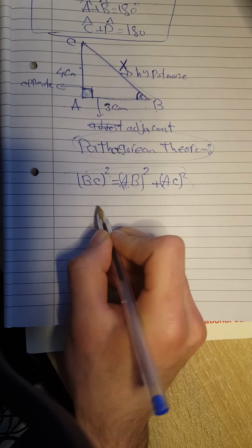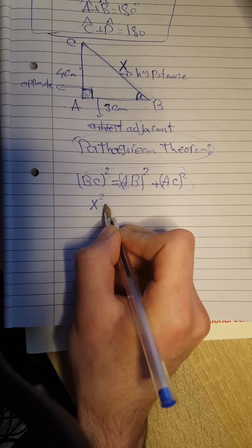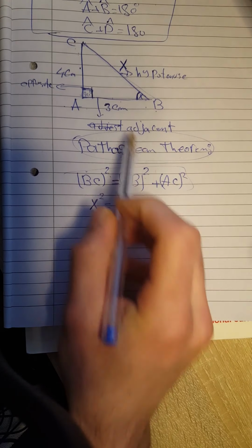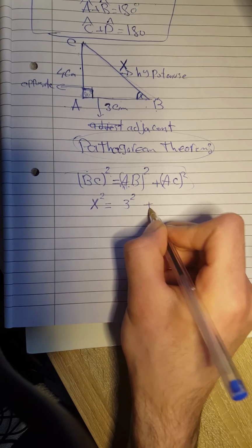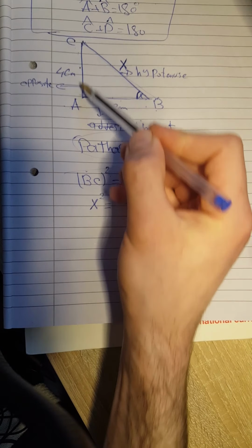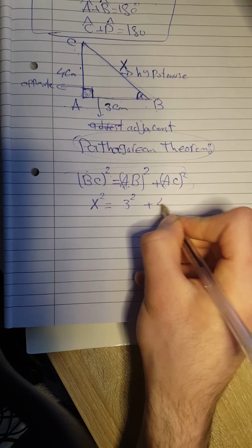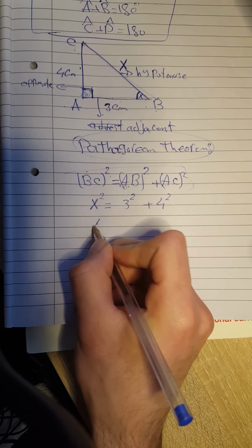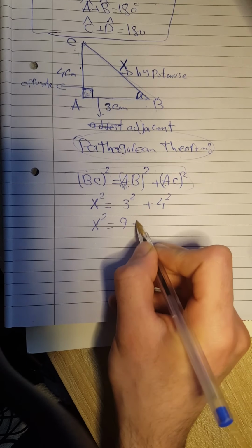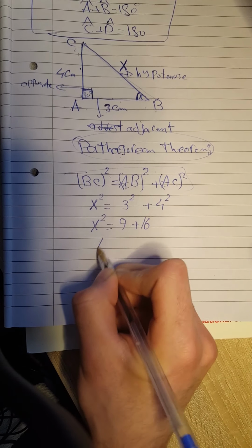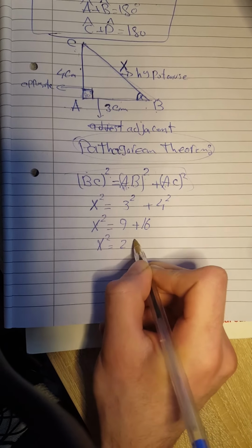It's just a name. Okay, X square equals AB square. AB is 3 centimeters, so 3 square, plus AC, which here is 4 centimeters, so 4 square. So X square equals 9 plus 16, and that gives me X square equals 25.